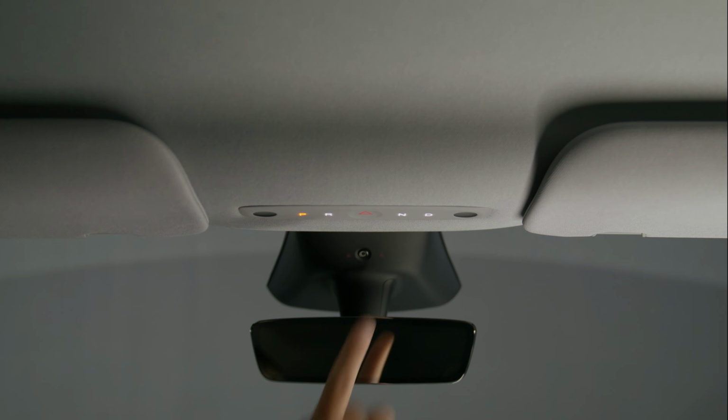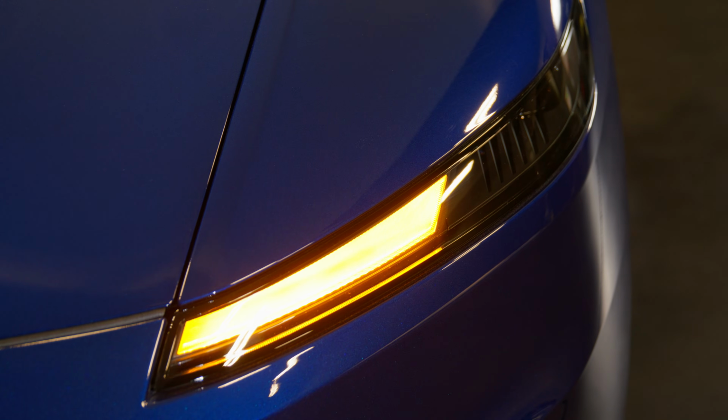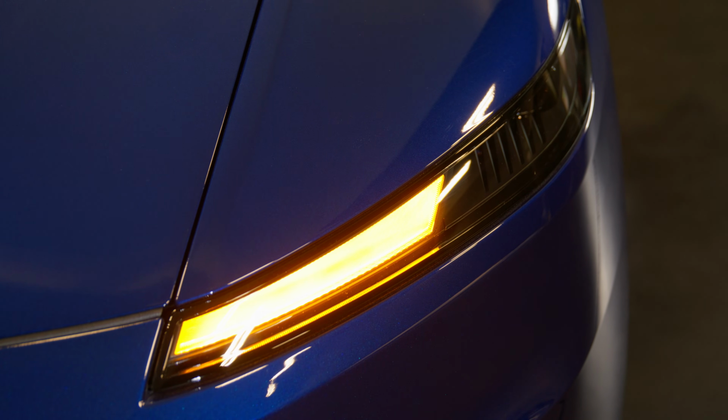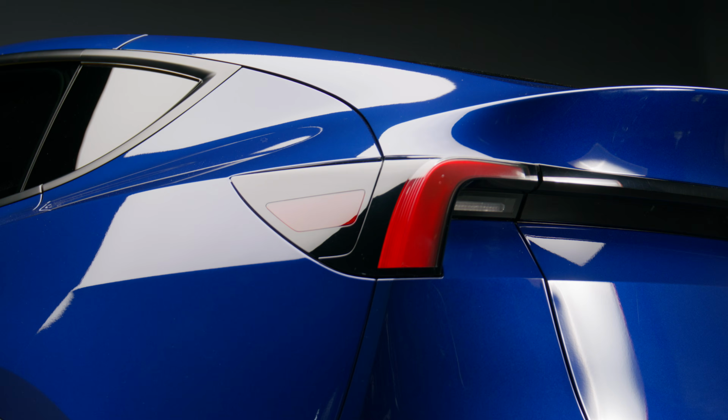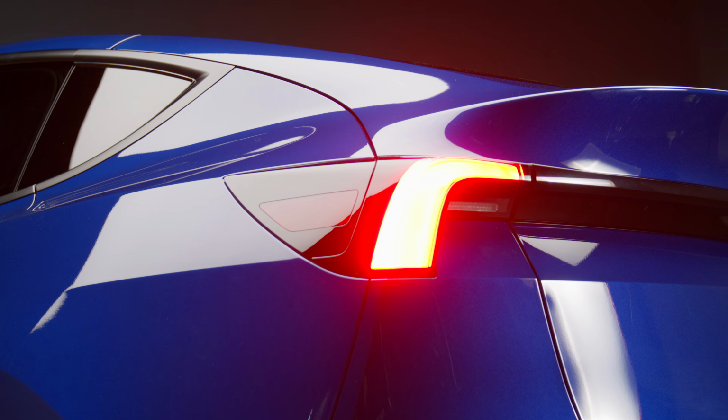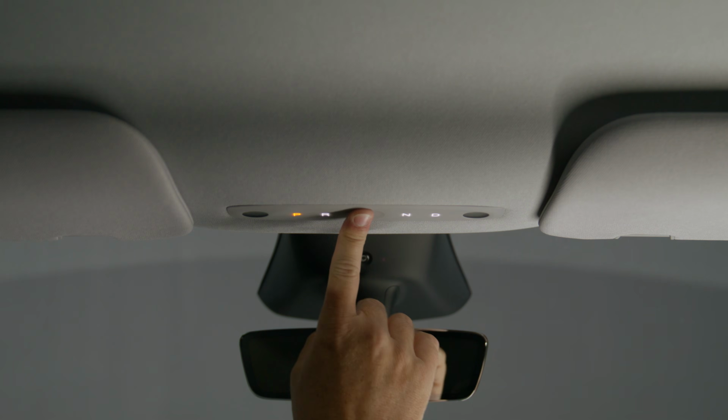Turn on hazard warning flashers by pressing this button. If a severe crash is detected, hazard warning lights will turn on automatically and flash quickly to increase visibility. Pressing once returns the lights to their normal cadence, and pressing a second time turns them off.